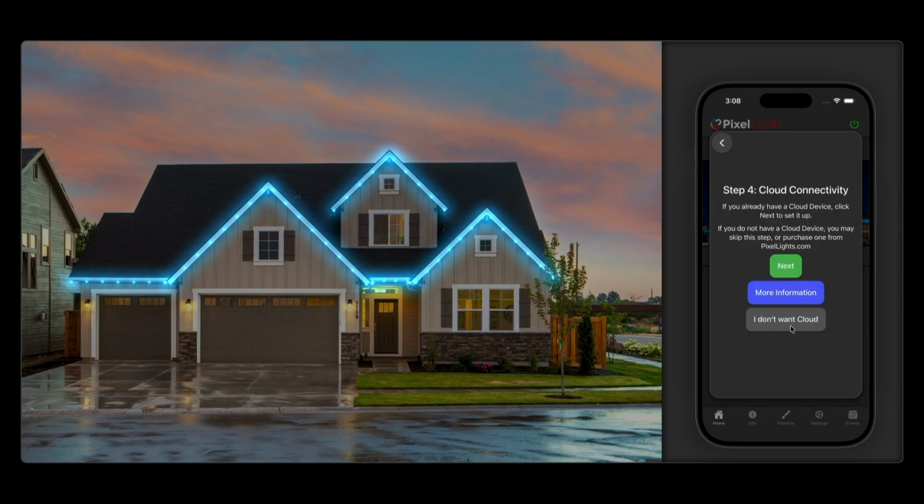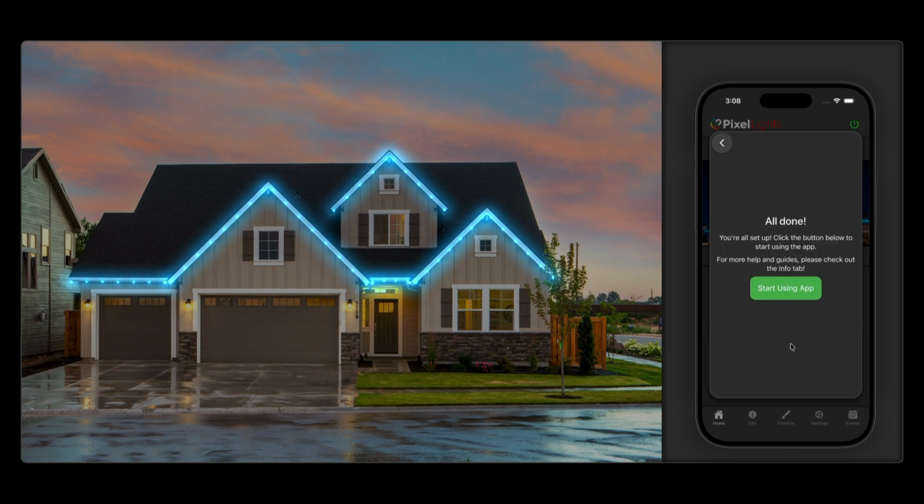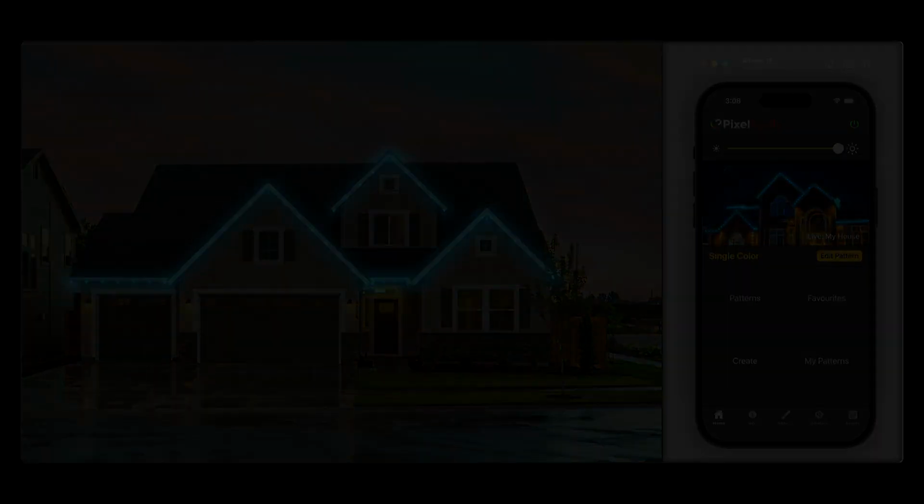We'll go over how Cloud works and how to set it up later in the video. If you have Cloud, you can skip to or click the Cloud Setup section and come back. On the last step, we can map our controllers. We've covered the mapping procedure in a different video, which is linked below. And that's it. We've finished setting up and configuring our system. Next, we'll look at how we use the app to control the lights.